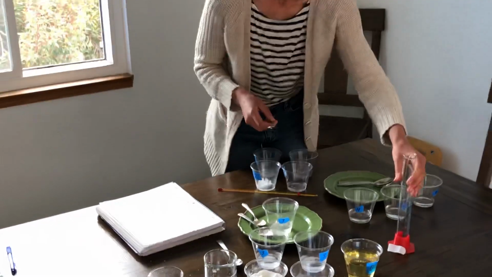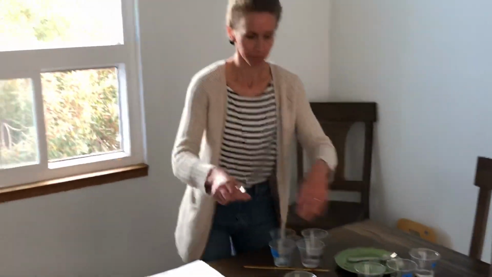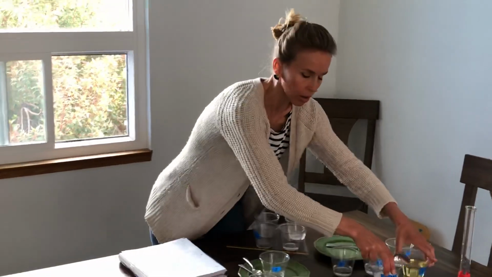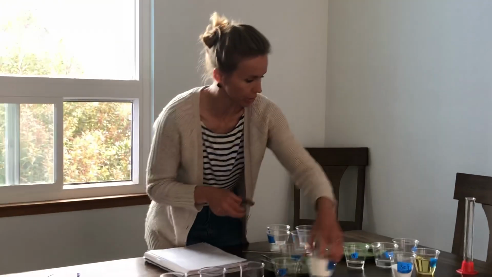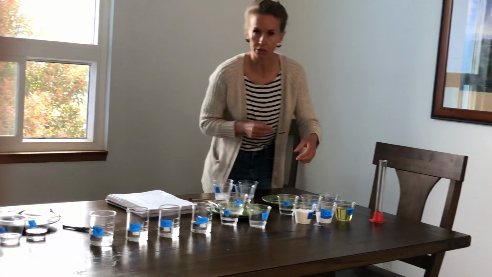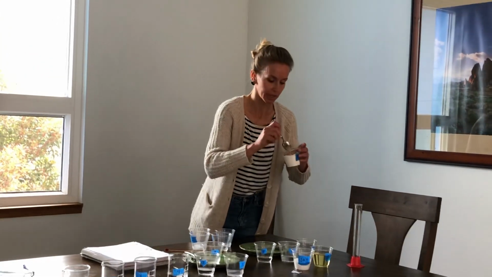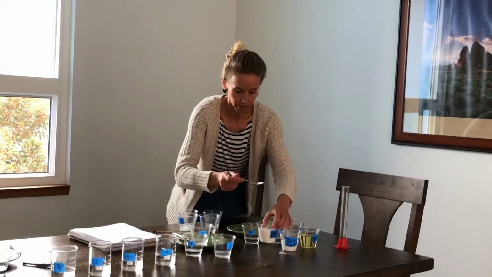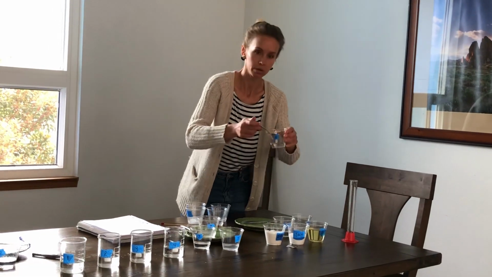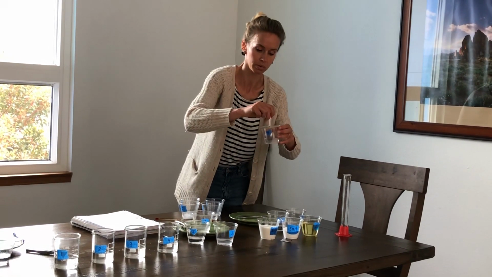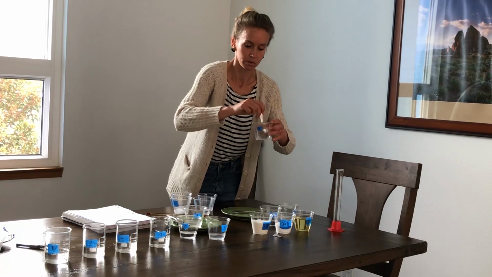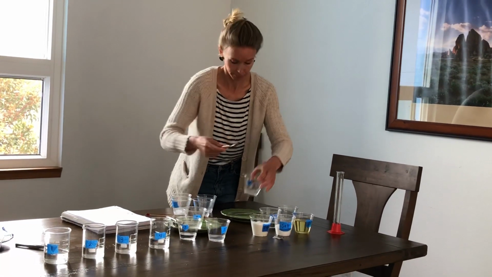Okay. And last but not least, this is our last property test. With all of this data, when you have your data table complete, you're going to open up the liquids reference page that I have attached to the assignment, and you are going to figure out the identity of each of the liquids. So let's see number 4. Dissolve sugar.